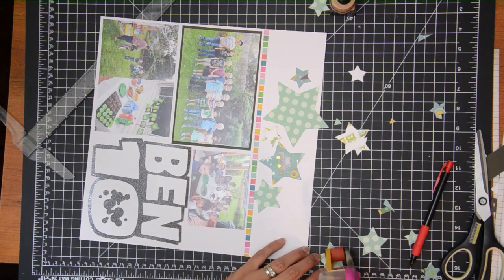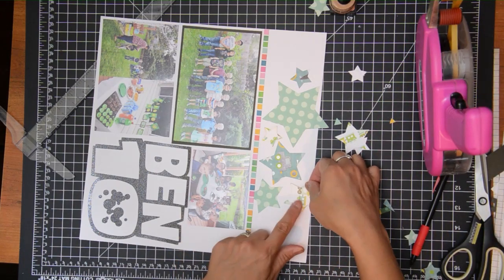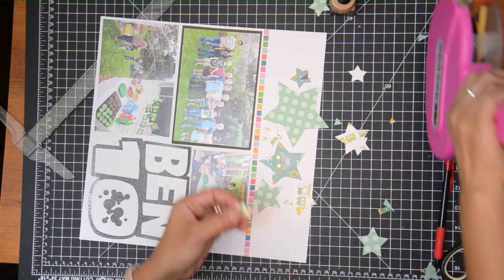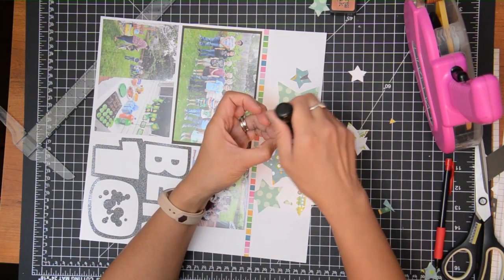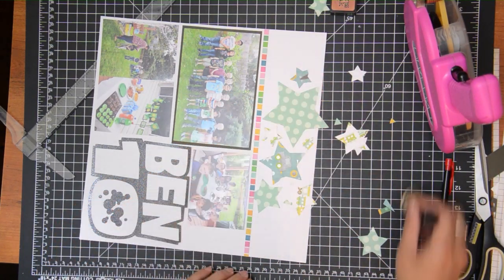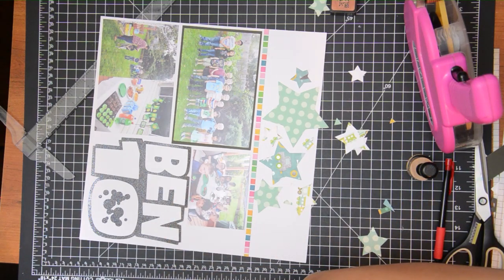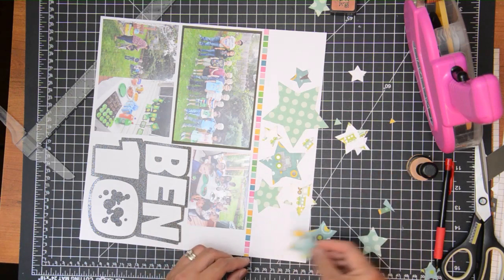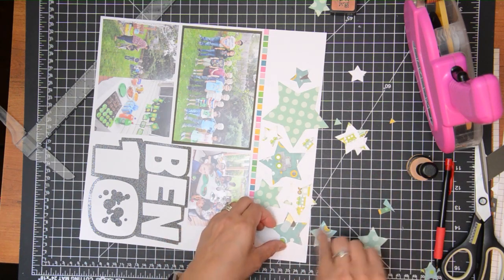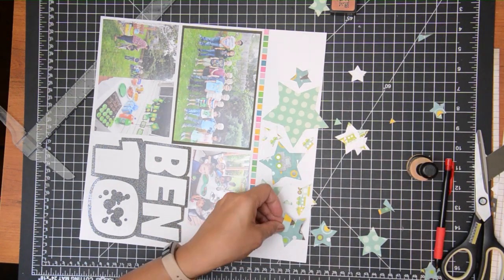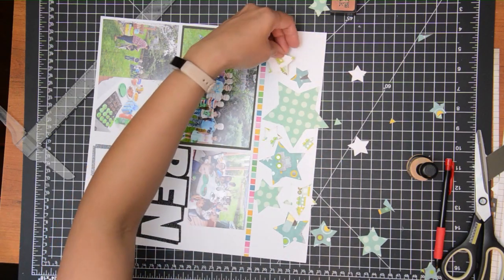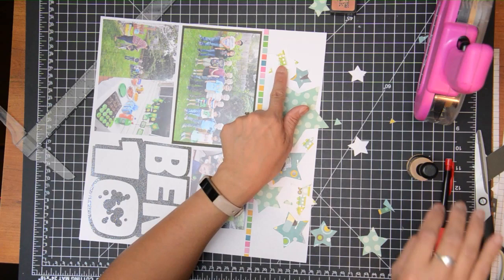And then I don't know if you noticed, but I was marking where my stars are. Now if I was better with this, I would start with a star first and then put my striped paper on there, because then I could cover up the edge of the stars. But I'm kind of lazy. I did it the reverse way, and so I wanted to make sure that the stars do not go past that striped edge.